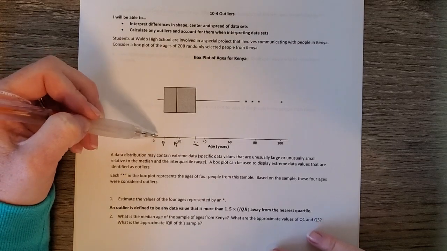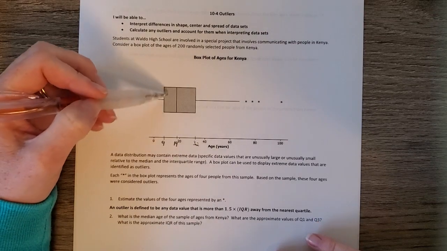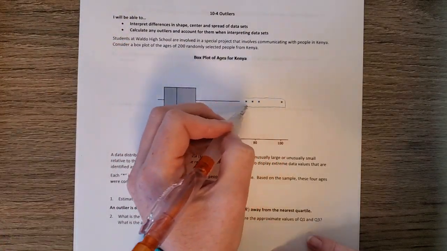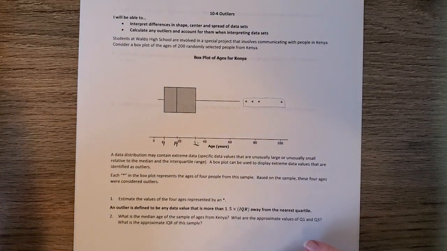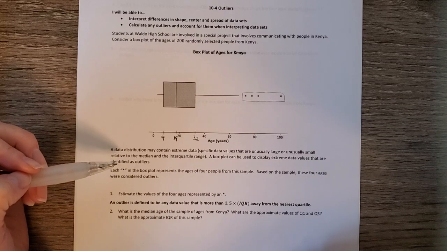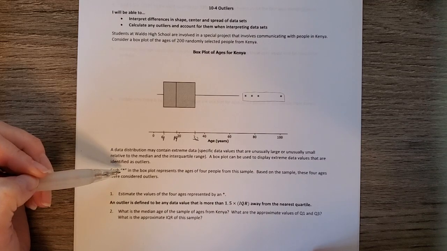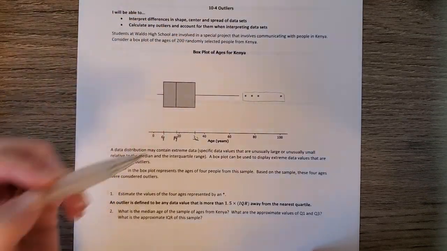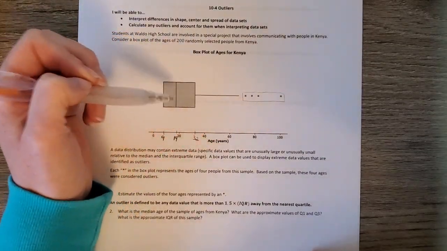You can kind of see the lowest age is a little over 0. And then we've got the box area, and then we've got our whisker, and then we've got these 4 points out here. These are what we typically consider outliers, or points away from the rest. A data distribution may contain extreme data, specific values that are unusually large or unusually small relative to the median and interquartile range. A box plot can be used to display extreme data values that are identified as outliers. Each asterisk in the box plot represents the age of 4 people from the sample. Based on the sample, these 4 ages were considered outliers. So this is 4 different people they sampled that are way older than the general data.